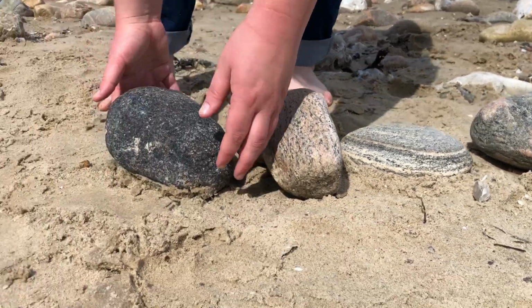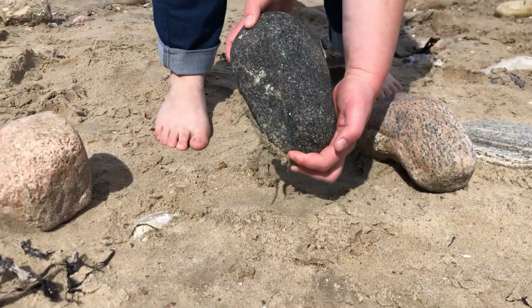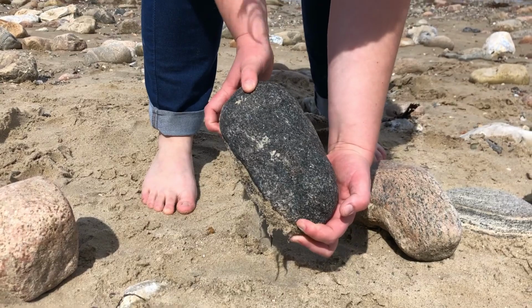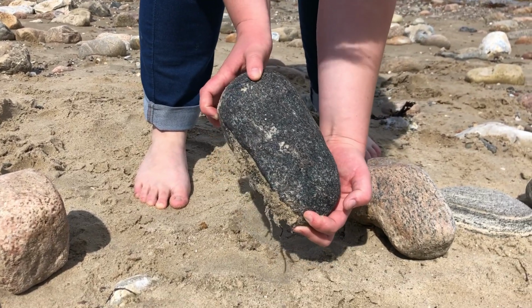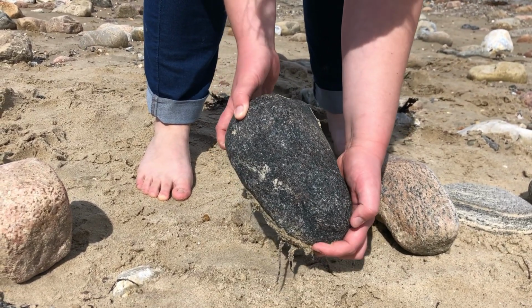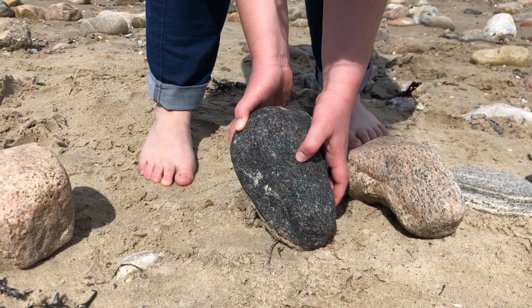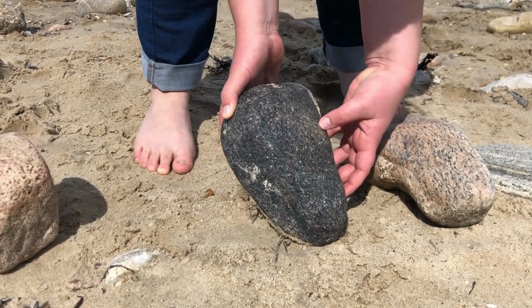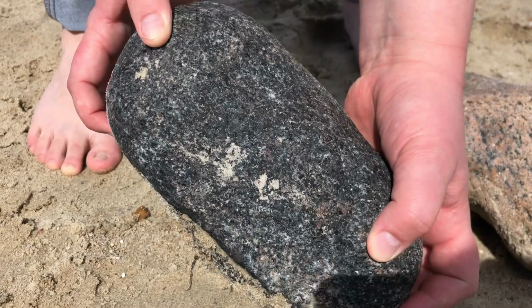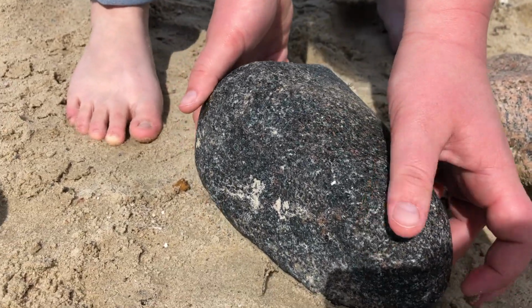Finally, we have this big, sparkly, dark one, and all of the sparkly surfaces are amphibole crystal surfaces. If you look closely, you can see small red crystals in between, and those are garnets. So this is what we would call amphibolite.